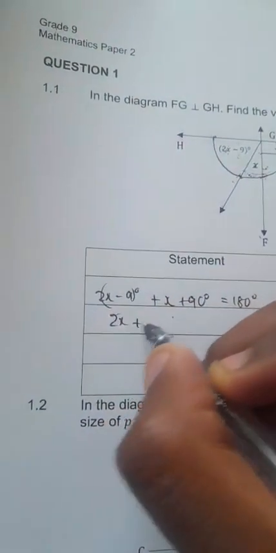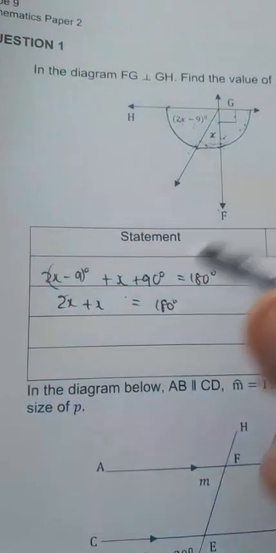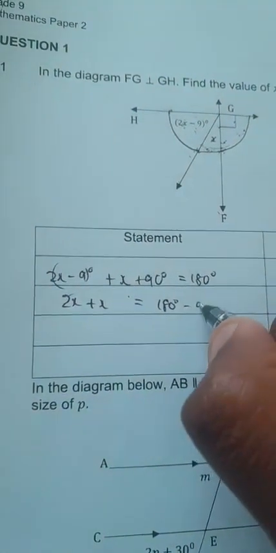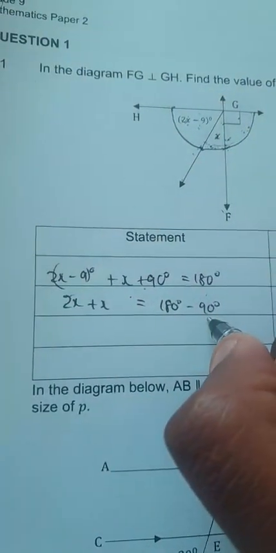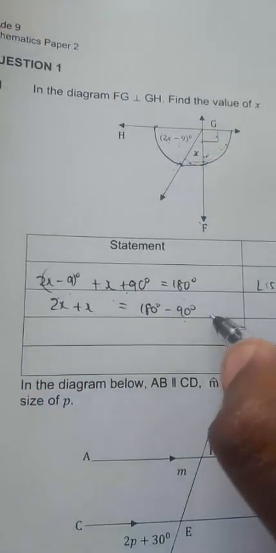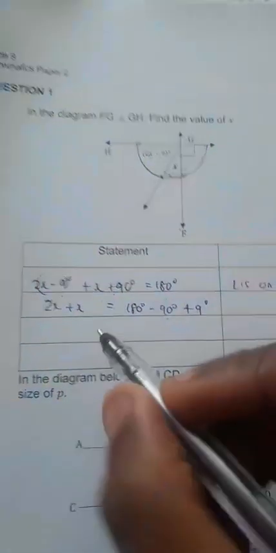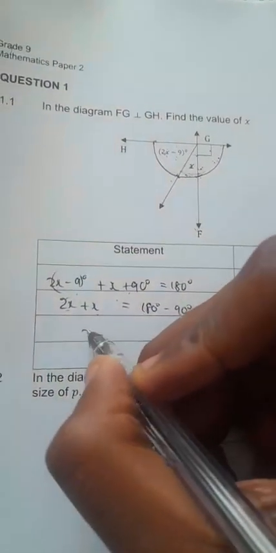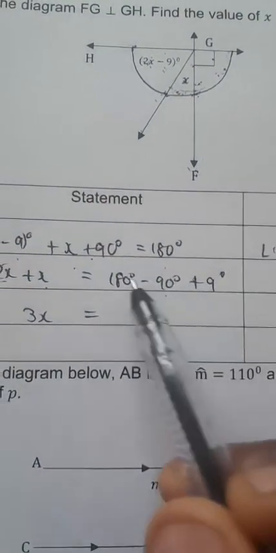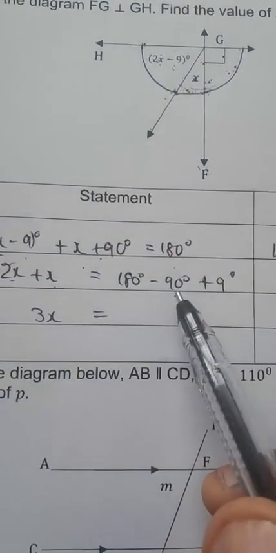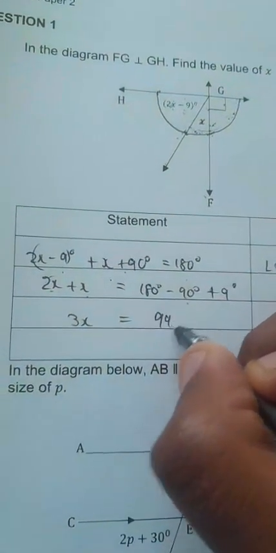So we have 2x plus x. We isolate the x's on one side, and then we take the numerical angles and transpose them onto the right-hand side. So plus 90 becomes minus 90, and minus 9 becomes plus 9 degrees. Then 2x plus x gives us 3x. Then we add the angles: 180 minus 90 is 90, and then 90 plus 9 gives us 99 degrees.